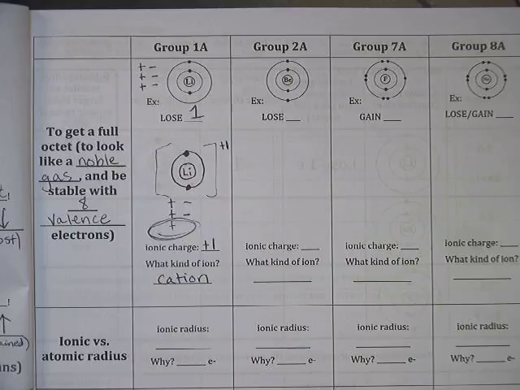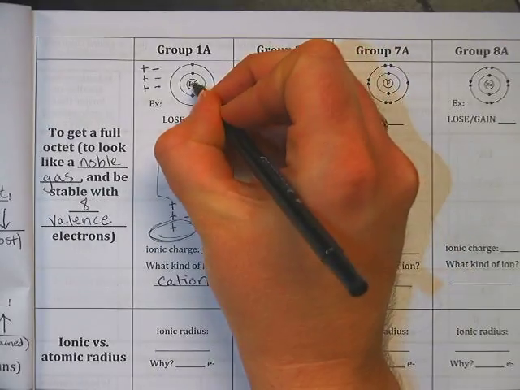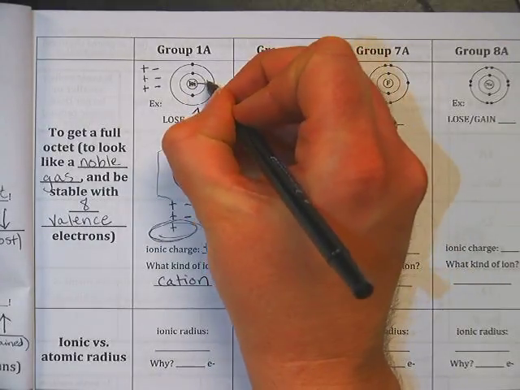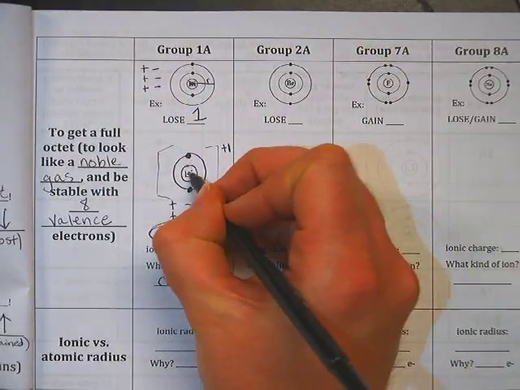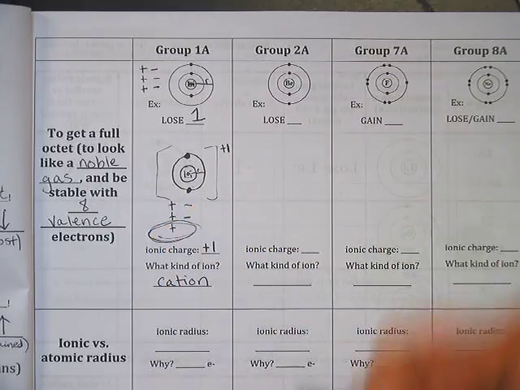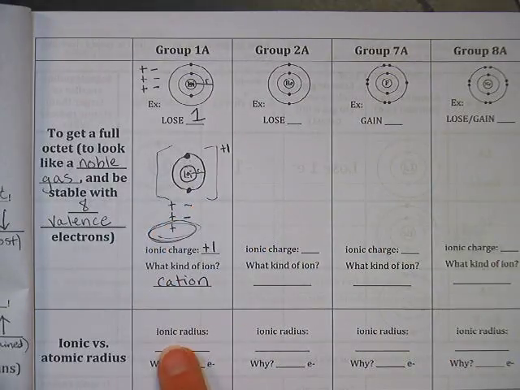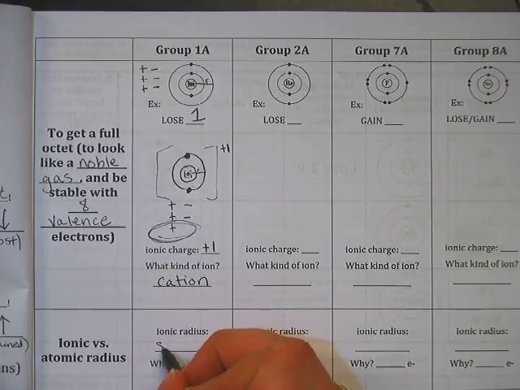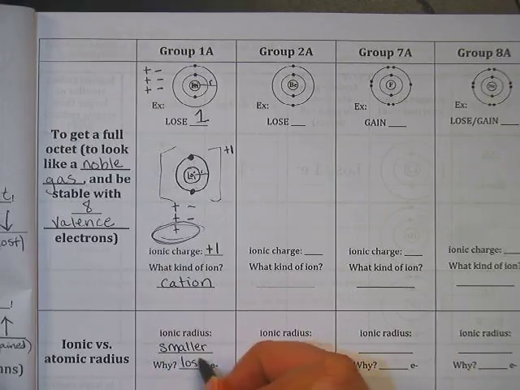Distance from the middle to the edge, the center to the edge. Okay, look at the radius here. Lithium started with the radius like this, and now its radius is just this much. So the radius got smaller. Why? Because it lost electrons. When you lose stuff, you get smaller.